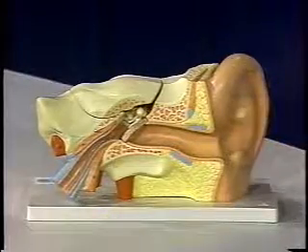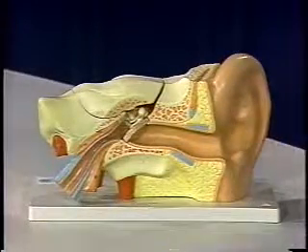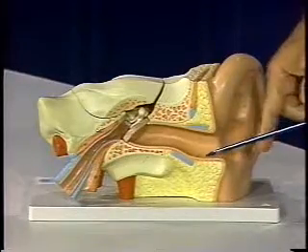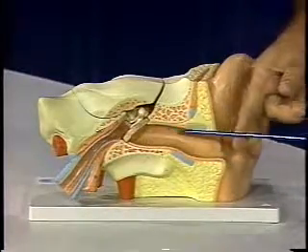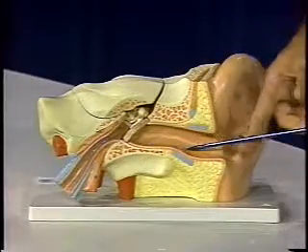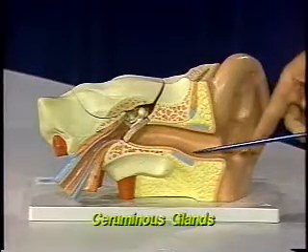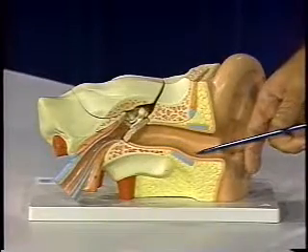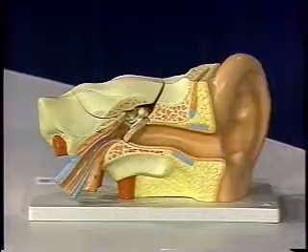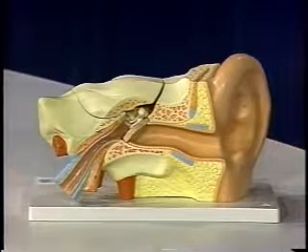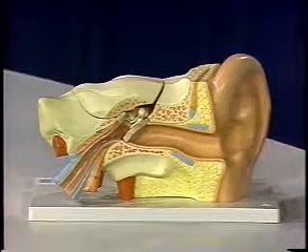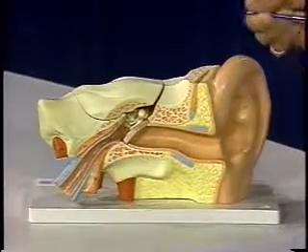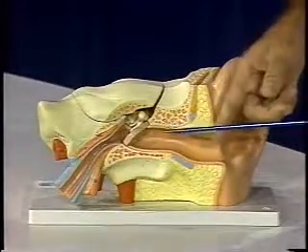The external auditory meatus has some specialized structures located within it. These structures are in the skin that lines the ear canal. These are referred to as Ceruminous Glands. The Ceruminous Glands are responsible for secreting the wax. That wax serves the purpose of making the skin slightly tacky to reduce the number of objects which can slide down into the ear and up against the neck structure.